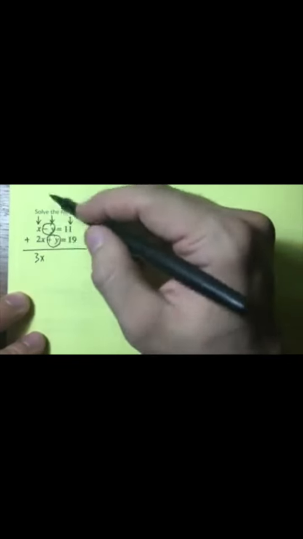So in this first column, we have x plus 2x giving us 3x. This middle column, this is what we're eliminating, so this gives us 0. So I'm just going to leave that blank because +0 doesn't change anything. And then on the right side of the equal signs, 11 plus 19 gives us +30. Now the reason this is so efficient is because now we have a one-step equation. We can divide both sides of the equation by 3 to solve for x, giving us x equals +10.